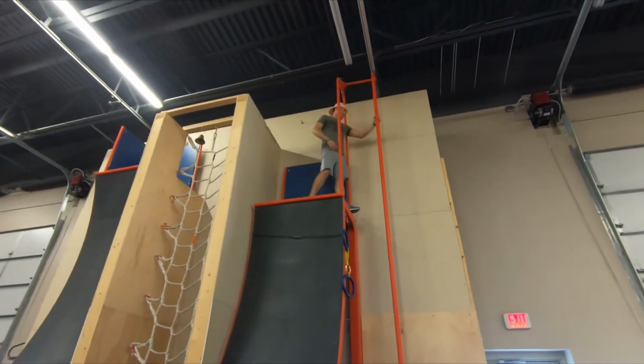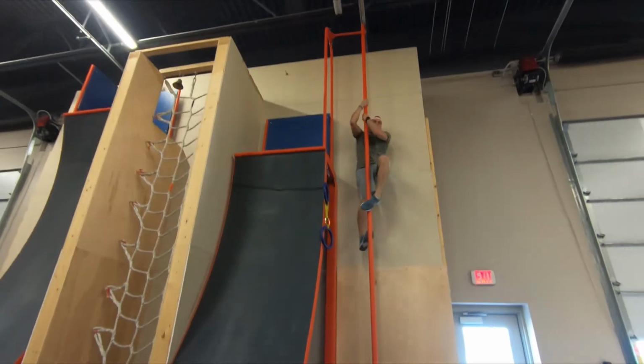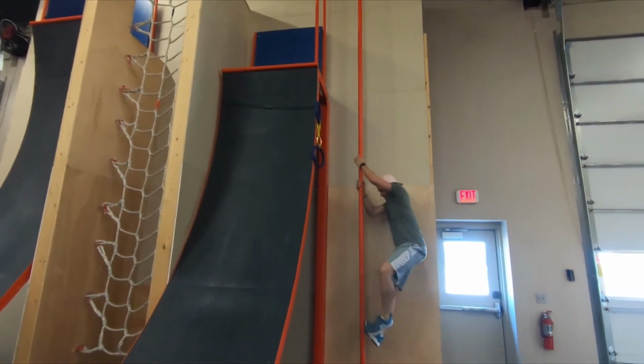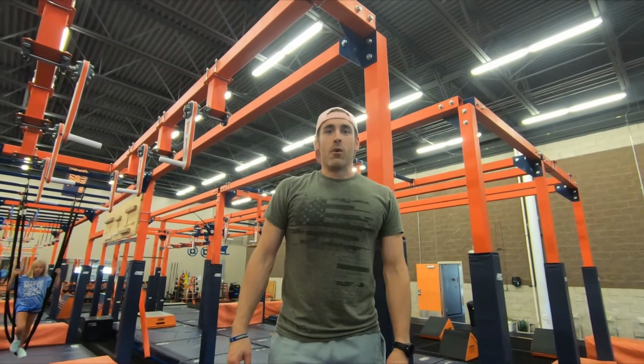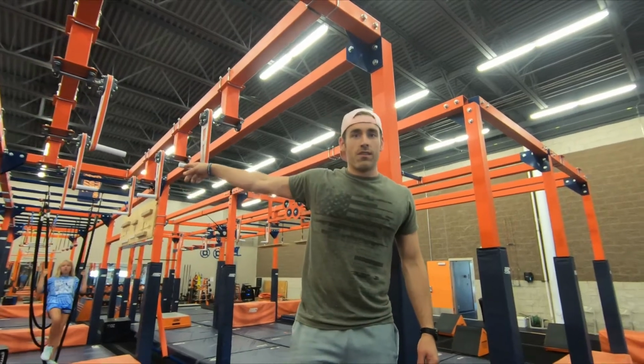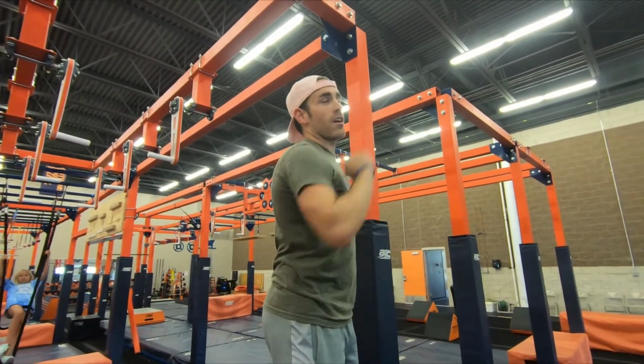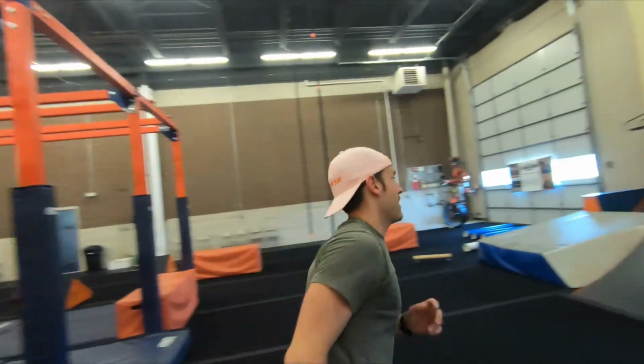Clear. For scaled, after the squirrels, we are doing a cargo net climb.